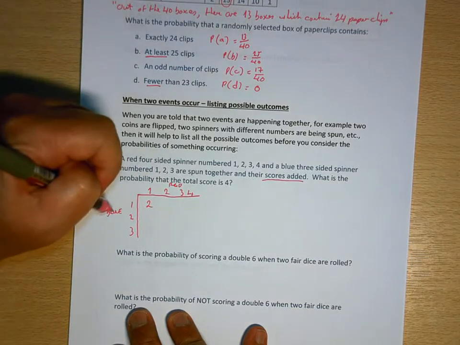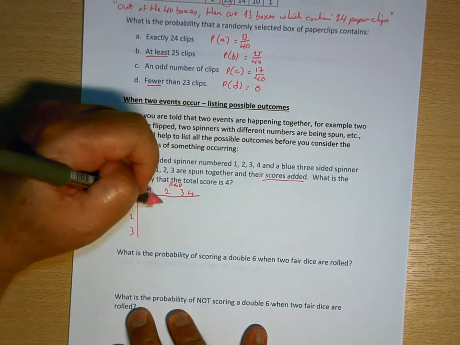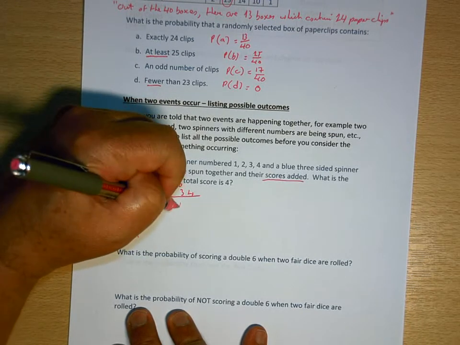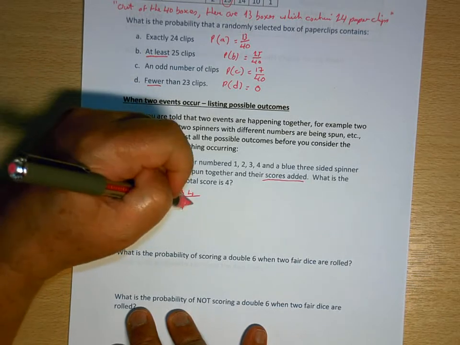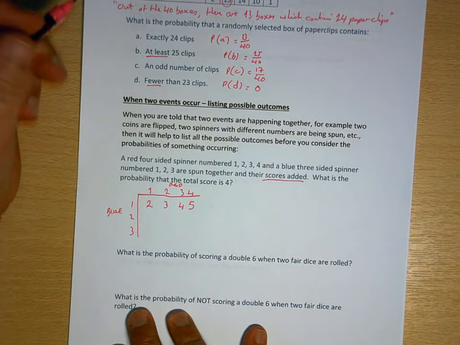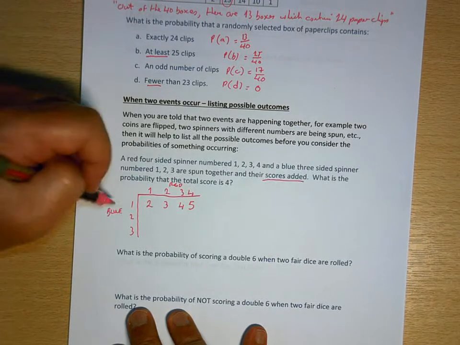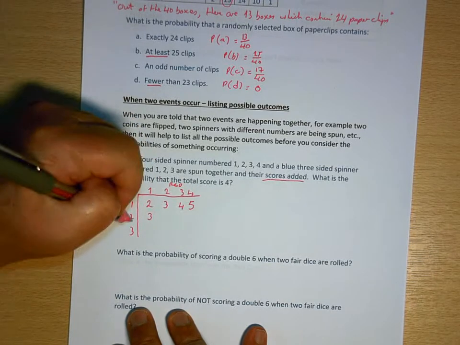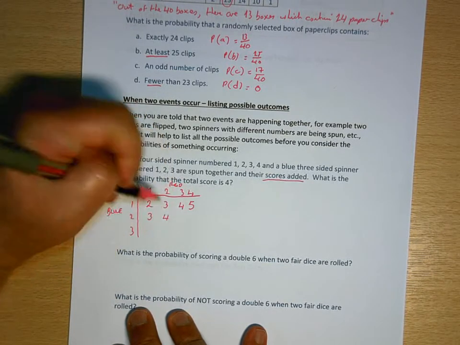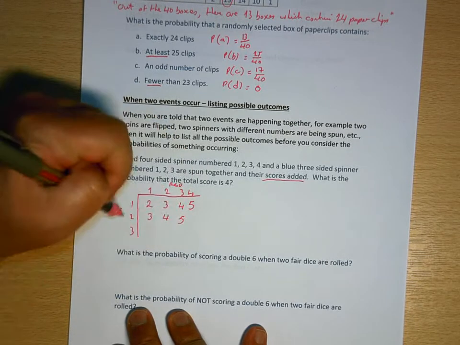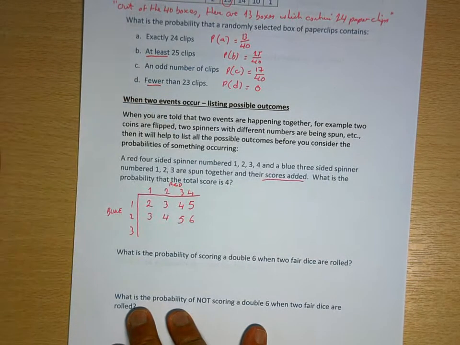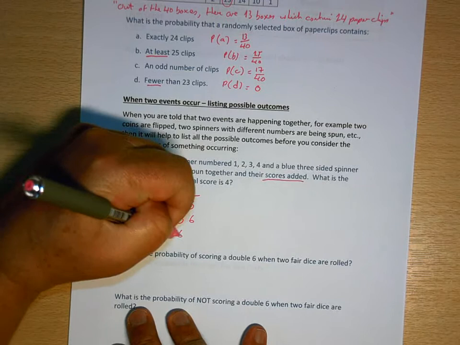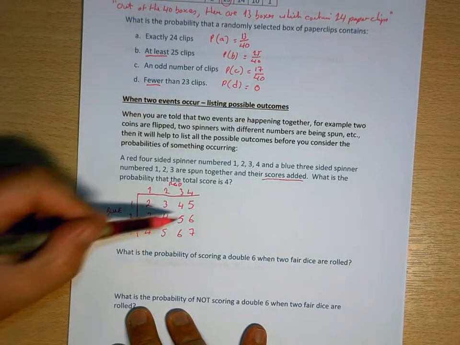We could have a blue 1 and a red 2, so the 2 and the 1 are added. Then we could have a blue 1 and a red 3, or we could have a blue 1 and a red 4. So those are the possible outcomes with a blue 1. We could have a blue 2 and a red 1, which would add to a 3. A blue 2 and a red 2, a blue 2 and a red 3, and a blue 2 and a red 4. And then we could have 3 and 1, 3 and 2, 3 and 3, 3 and 4. So these are all the possible outcomes.